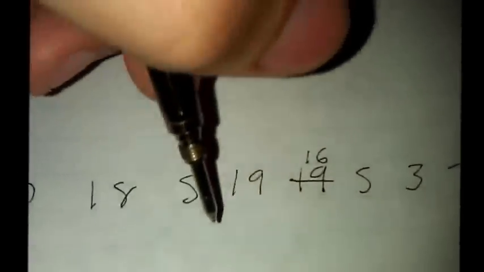Okay, so now we have our 14, 15, 0, 14, 15, 0. We have our 18, 5, 19, 18, 5, 19. Then we have 16, 16, 5, 3, 20, 0, 0. Okay, so that's correct. So now it's time to take these numbers and turn it into the real letters.